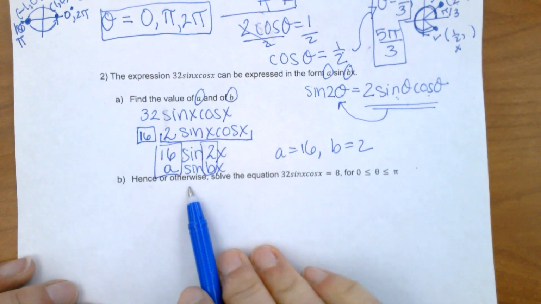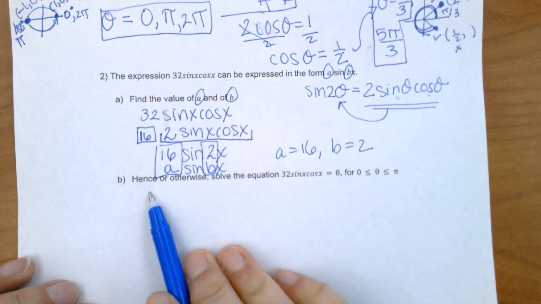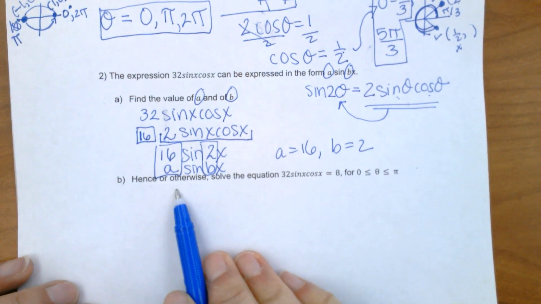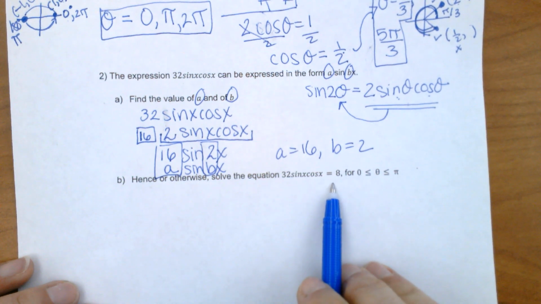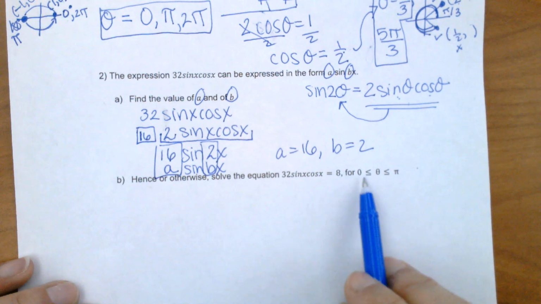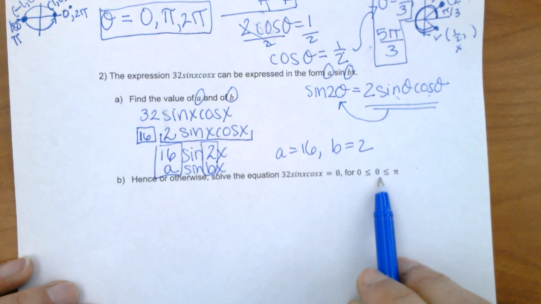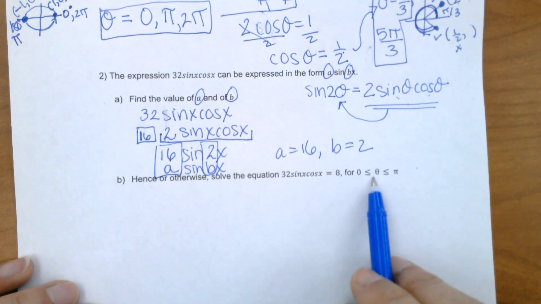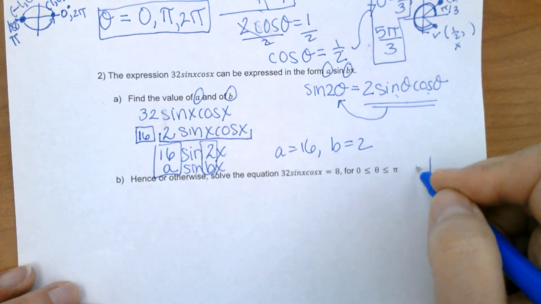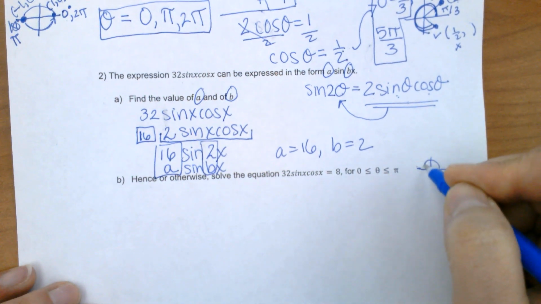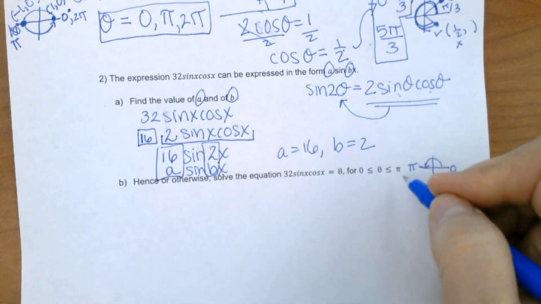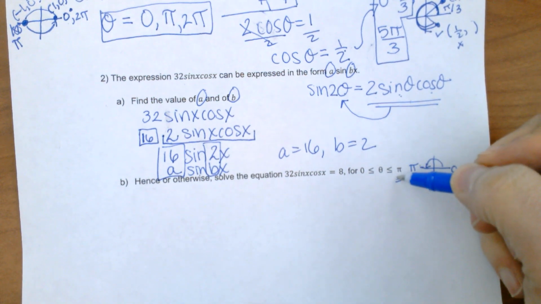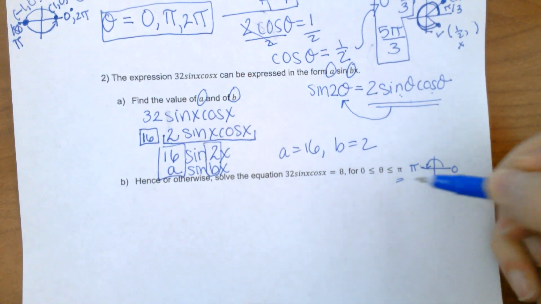Hence or otherwise, I love how IB loves to use those. This is actually Oxford. Hence or otherwise, solve the equation 32 sine x cosine x equals 8, for 0 less than or equal to theta, which is less than or equal to pi. So they just want us to go from 0 all the way to pi here. That's it. They only want you to look at those two quadrants. So that's what this means. Make sure you're looking at this. This sets where your answers are going to lie.